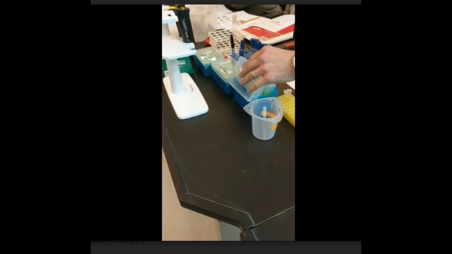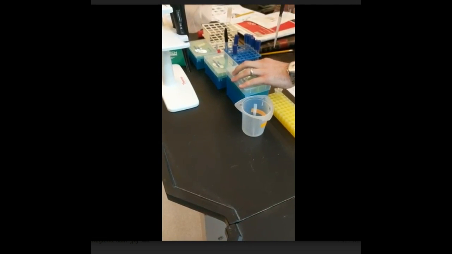Add 10 microliters of your phage stock to tube 1. Mix thoroughly but gently, and then change the tip. Remove 10 microliters from tube 1 and place it in tube 2. Mix gently and change the tip. Remove 10 microliters from tube 2 and place it in tube 3. Mix gently, change the tip.